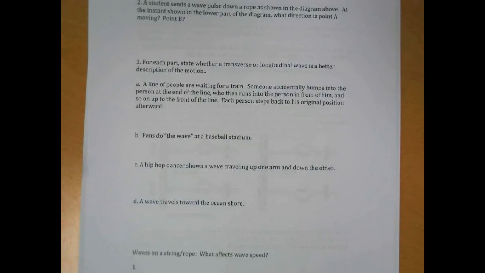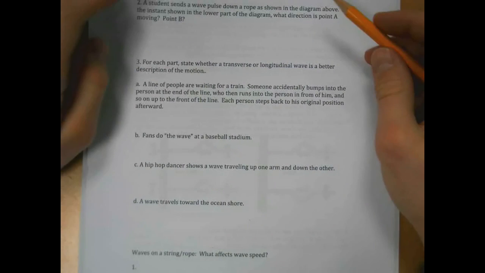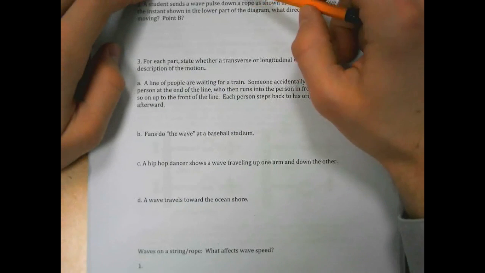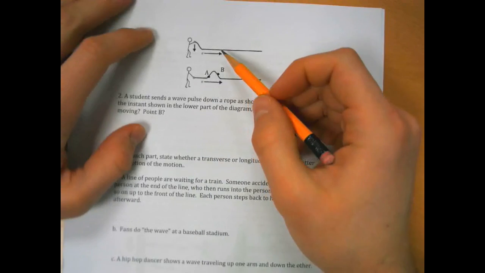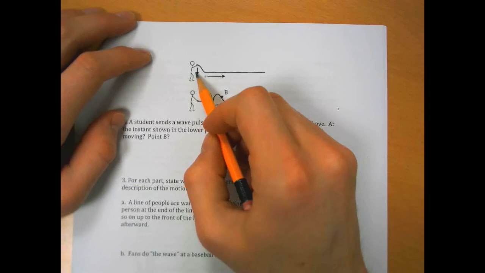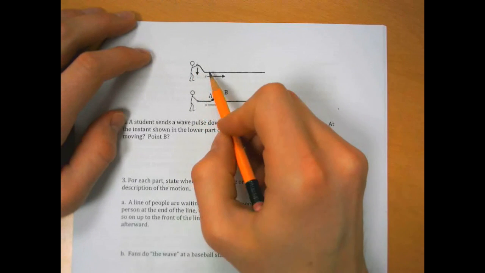So what kind of wave is this? Well, it's a transverse wave because the rope is going up and down. If you think about what's happening, as the student raises and lowers the rope, the wave is going up and down. So a given point on the rope is going either up or down.